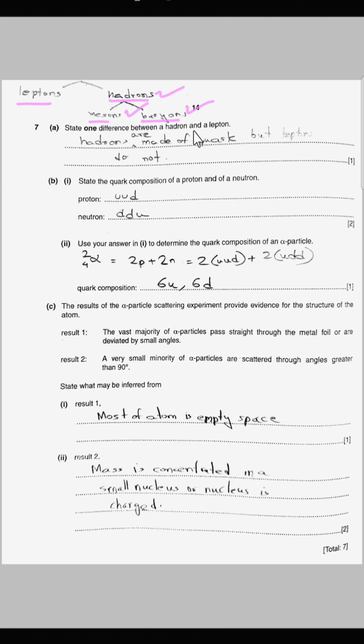State one difference between hadrons and leptons. Hadrons are made of quarks, but leptons are not. Thus, hadrons experience a strong nuclear force. State the quark combination of a proton and a neutron. Protons are made of up, up and down quarks, while neutrons are made of down, down and up quarks.